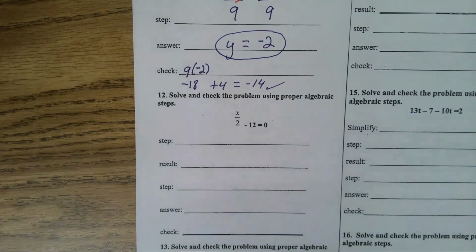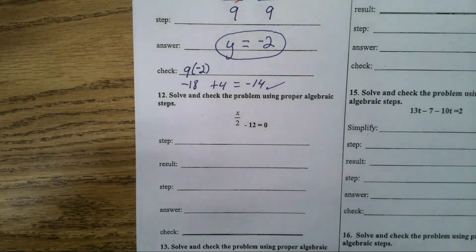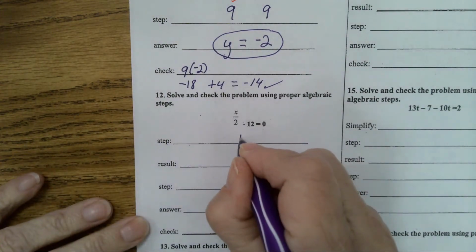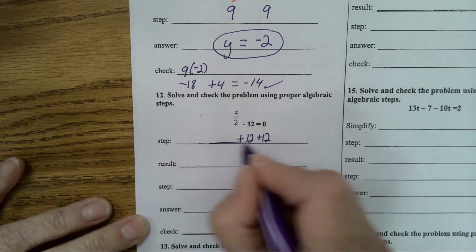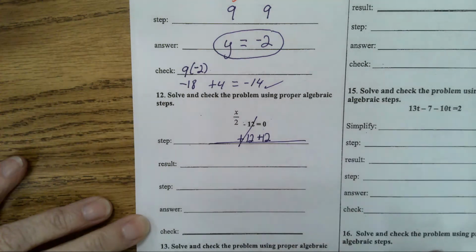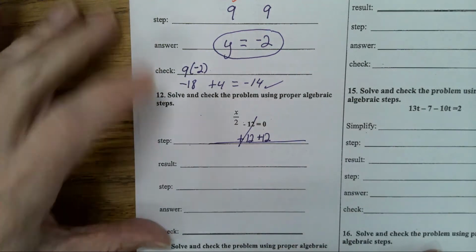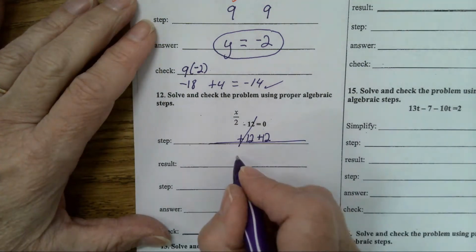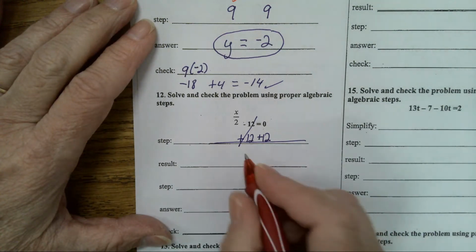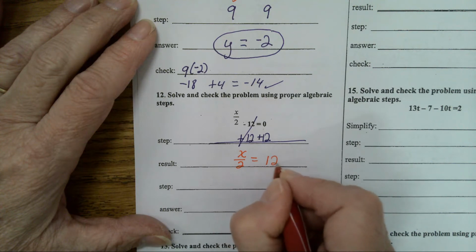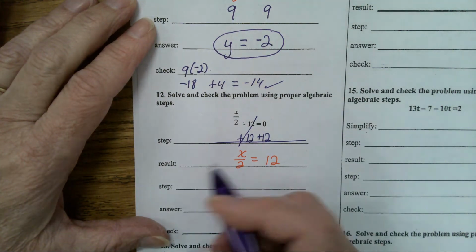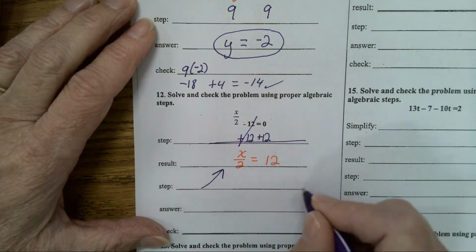In number 12, we have to undo subtracting 12. Add 12, add 12. And yes, you have to show it 2 times. You can't just put down once. I'll count a point off on this step. You now have x divided by 2 equals 12. Now, my step, I'm just going to show it right up here.